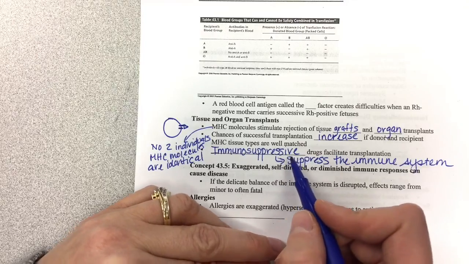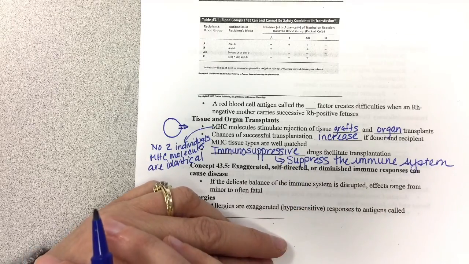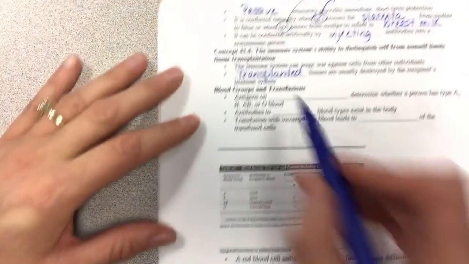You always have to minimize the rejection there. All right, so that's what that part is.